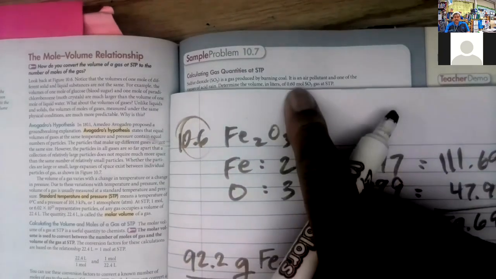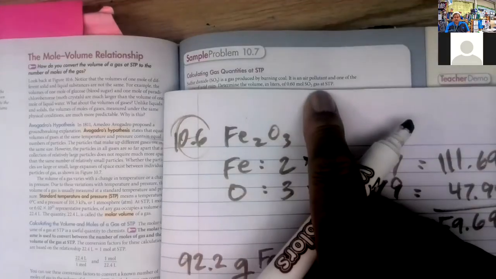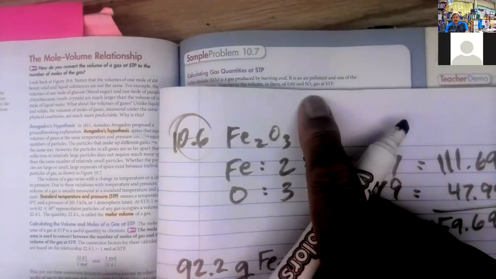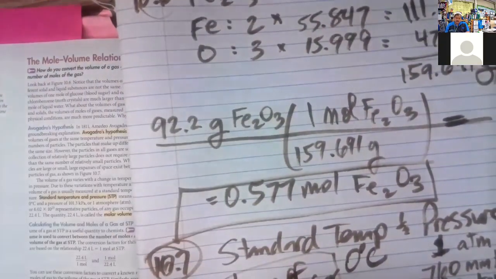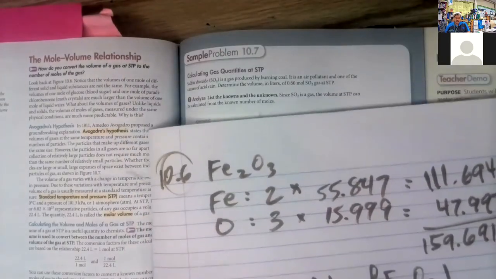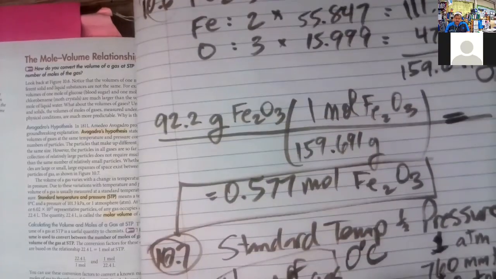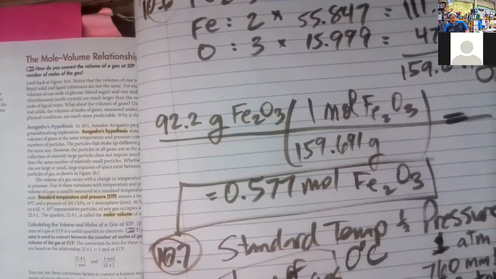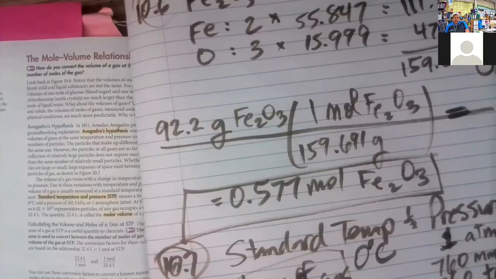Determine the volume in liters of 0.6 moles. All right, so you've got 0.6 moles of this gas, and the gas is sulfur dioxide. Well, and you know you're at STP.